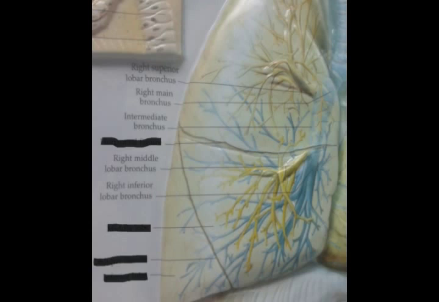As we all know, we have 3 lobes in our right lung, which are superior, middle, and inferior. So we talk about the right superior first. At the right superior part, we have the lobar bronchus, main bronchus, and intermediate bronchus. Then we move on to the middle lobe, which has only one bronchus, the lobar bronchus. Then how about the inferior part? Then we have the lobar bronchus also at the inferior part.